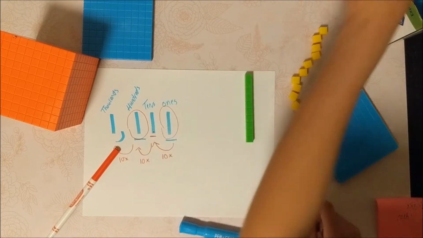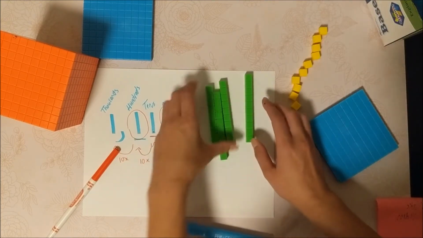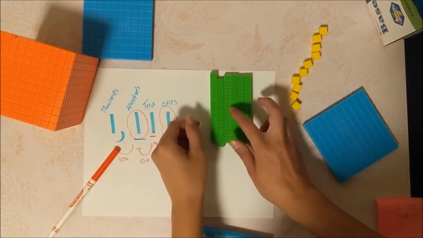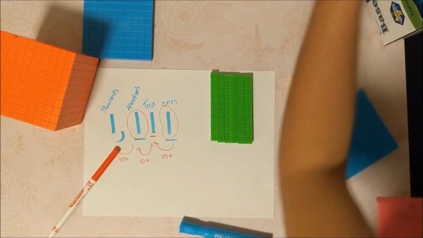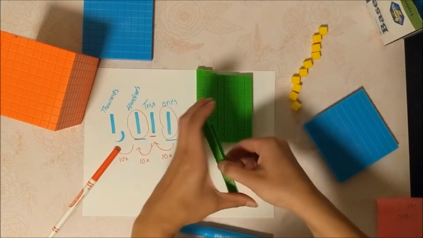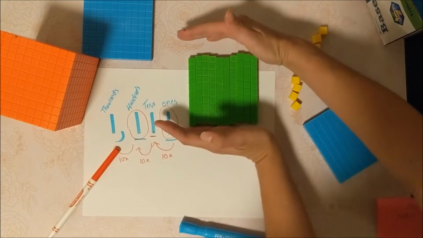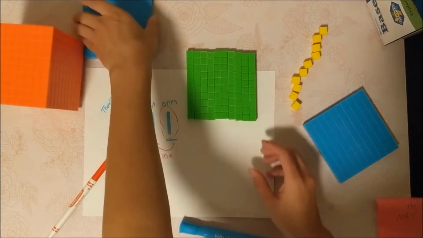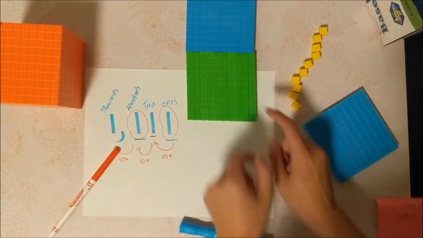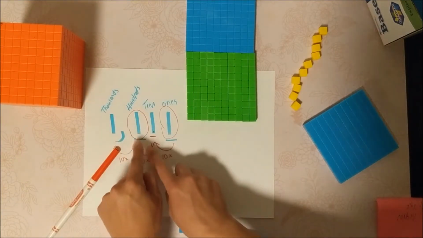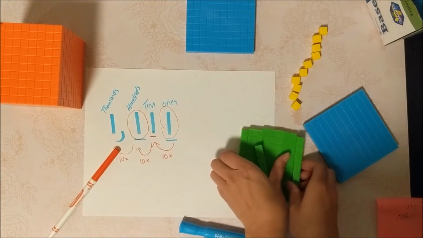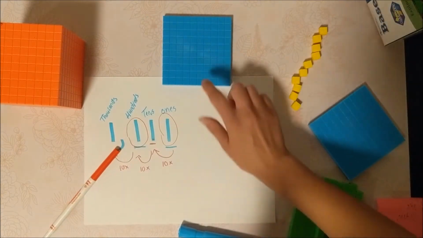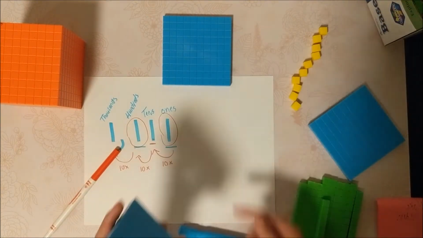Meaning, what happens if you gather up 10 of these? Can you picture having 10 tens? What does it make? If you take 10 tens, so you took one green rod and multiplied it by 10, what do you get? You get 100. So we multiply by 10 and now you get 100. Now if you take 10 hundreds, so take this 100, multiply it by 10, take 10 of these, guess what you're going to get?